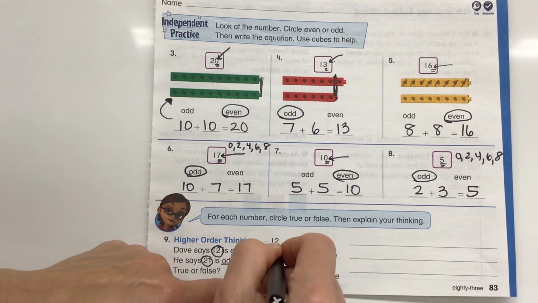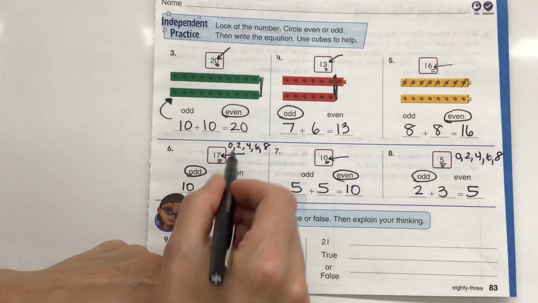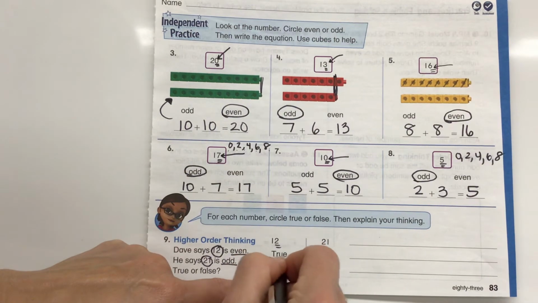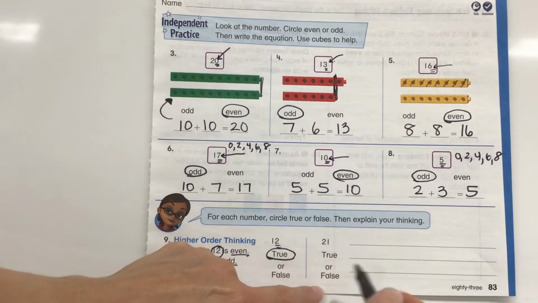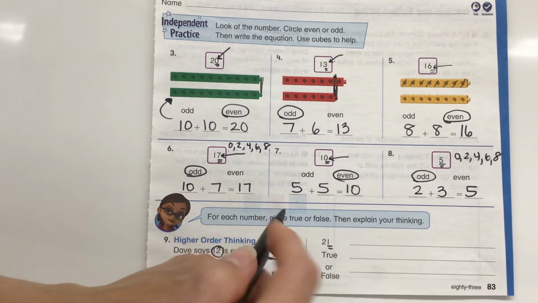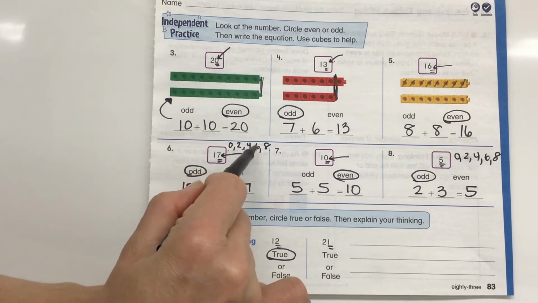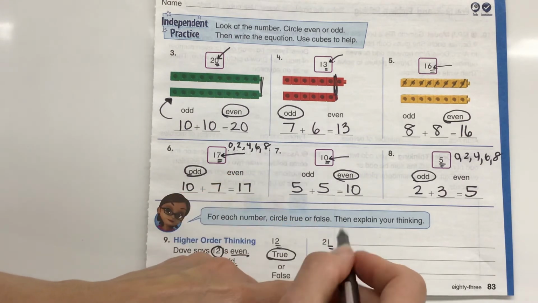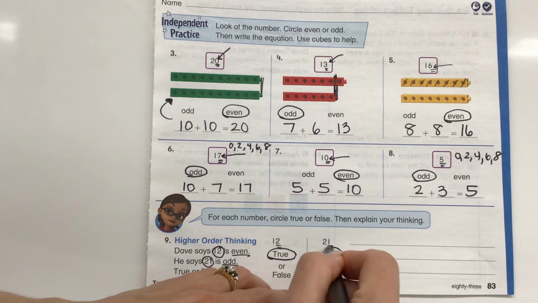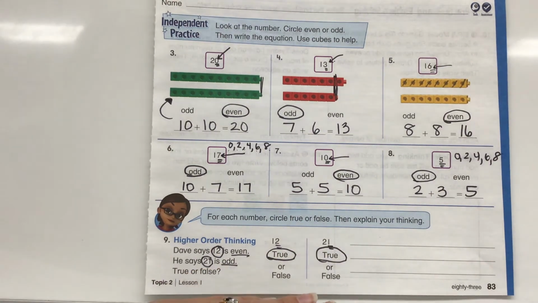12, I'm going to look at the number in the ones place, the far right. It is a 2. 0, 2, 4, 6, 8 are even numbers. It is true. 21, true or false? He says it's odd. Let's see if it's odd. It has a 1. Does it have a 0, 2, 4, 6, or 8? Nope. So it is true. It is odd. Okay?